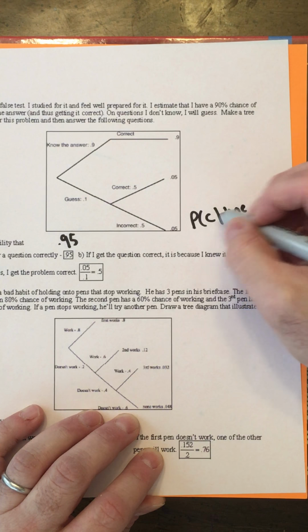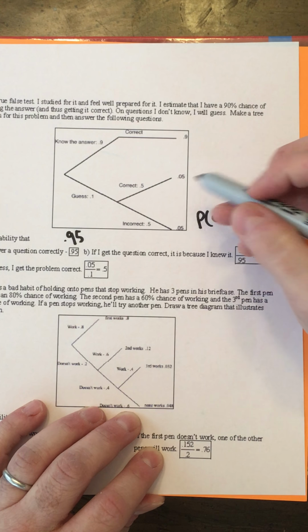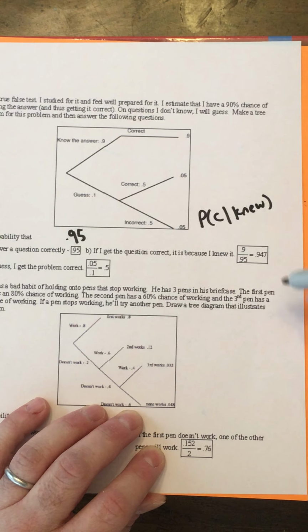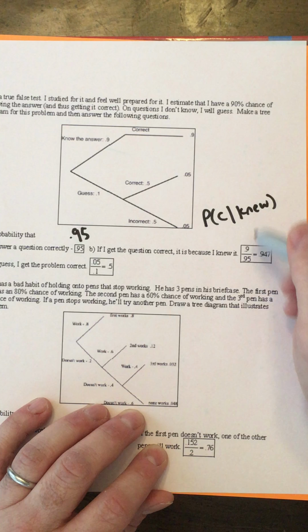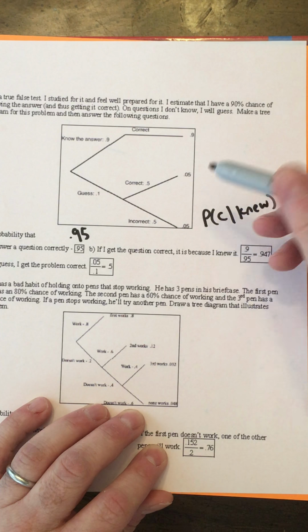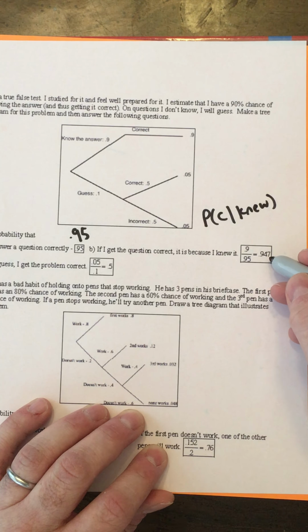Let's make this C for correct and knew. Well, knew is the denominator, and we know that the bottom is going to be that we got the question correct, which is the 0.95. And the numerator is that we got the question correct this way. 0.9 over 0.95 is 0.947.